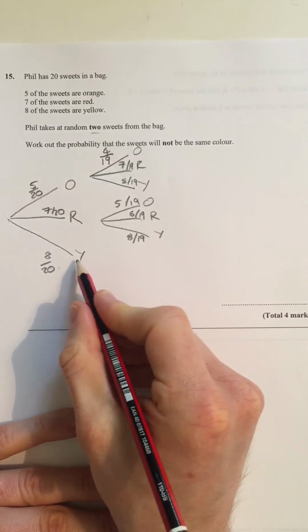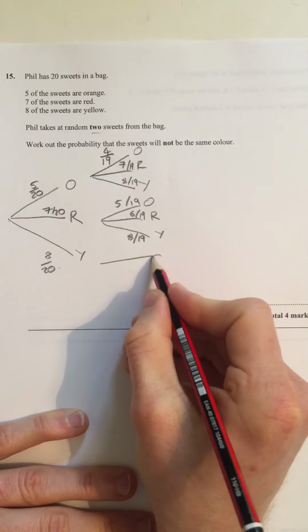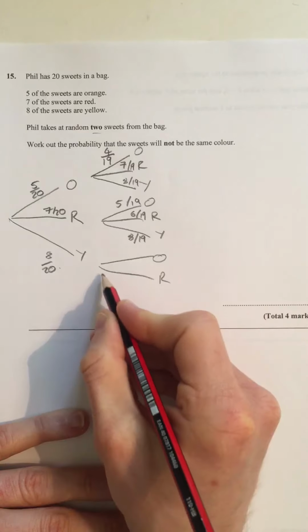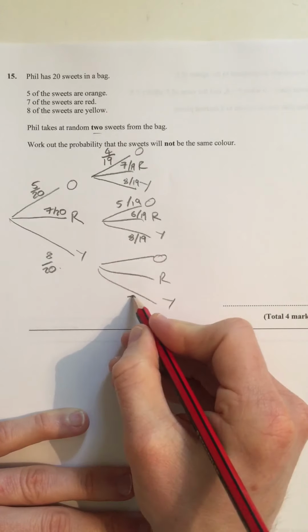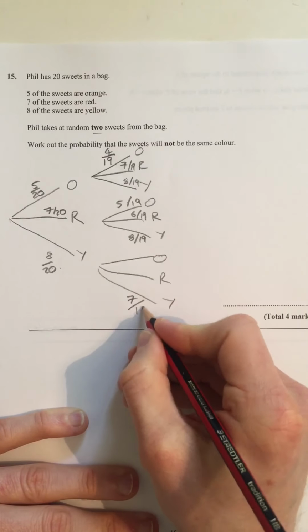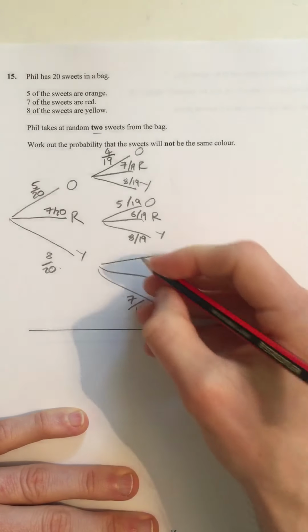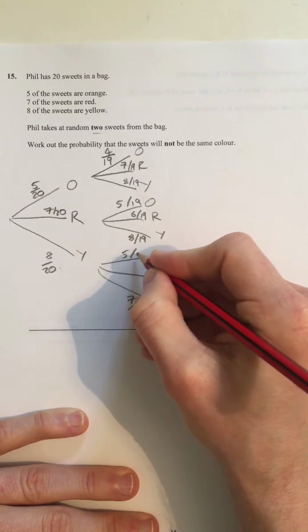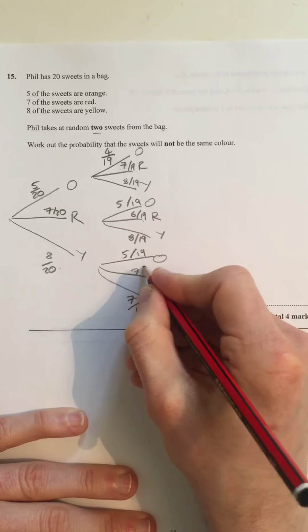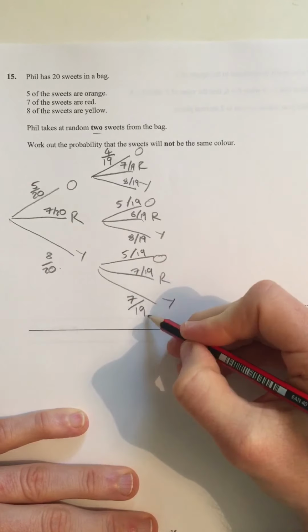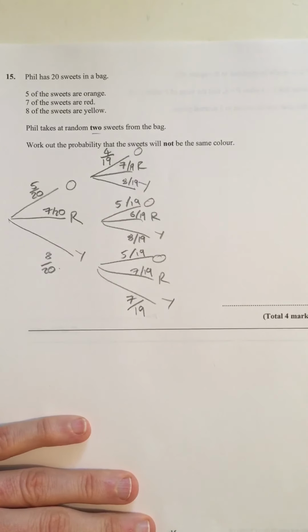And the final case is if he took a yellow out the first time. Again, orange, red, yellow. The yellow is what goes down now. So he took a yellow out, so that's 7 out of 19. The orange stays the same, so that's 5 out of 19. The red stays the same, so that's 7 out of 19. And again, check to make sure that adds up to 19 out of 19.